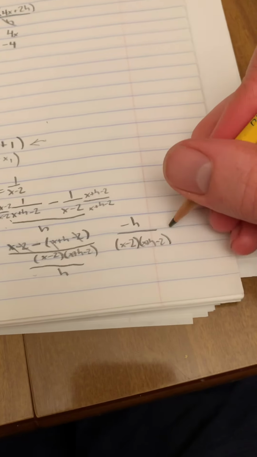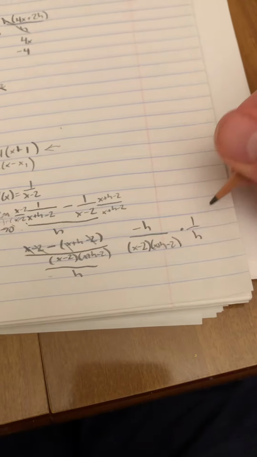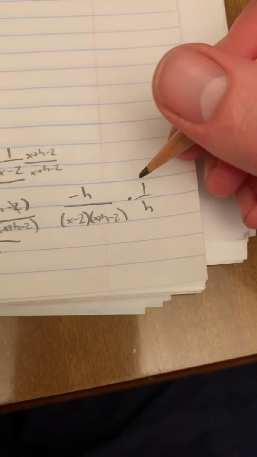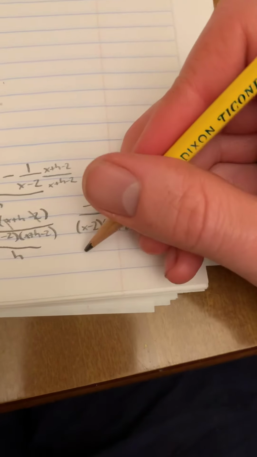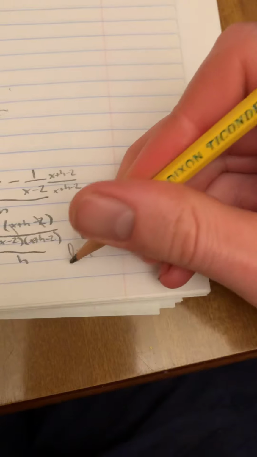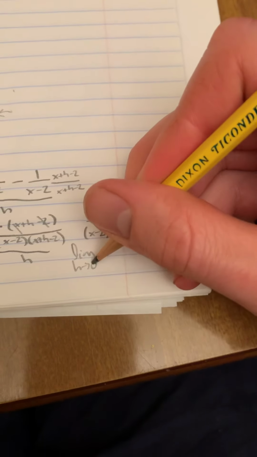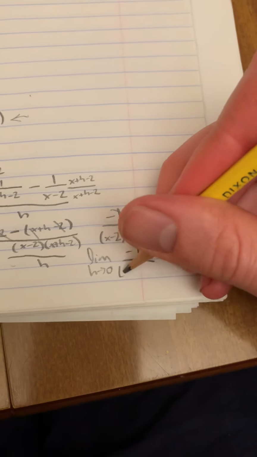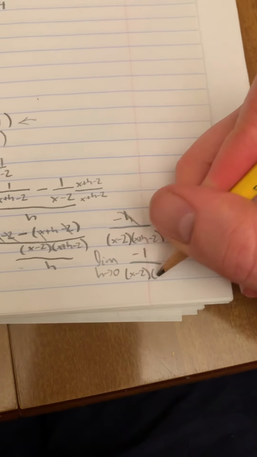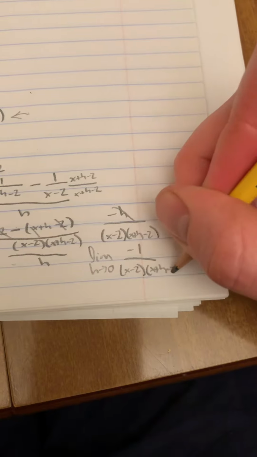And really dividing by h is the same as multiplying by 1 over h. So what can we do in this situation? Hopefully people recognize that we can cancel these h's out. And all I end up with is the limit as h approaches 0 of negative 1 over x minus 2 times x plus h minus 2.